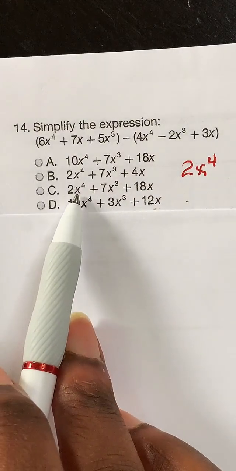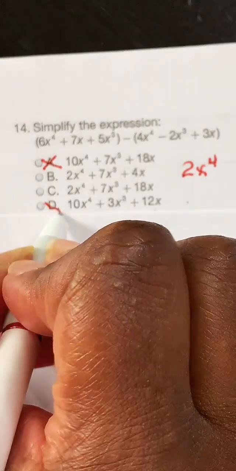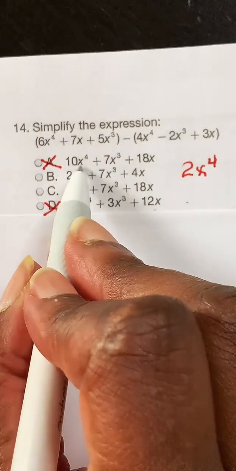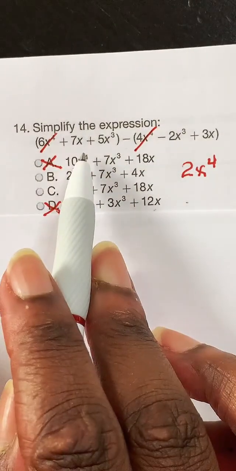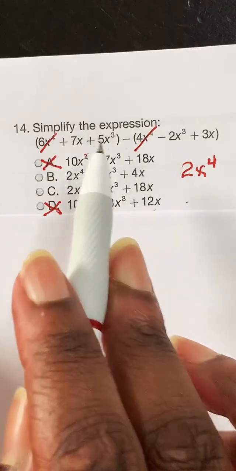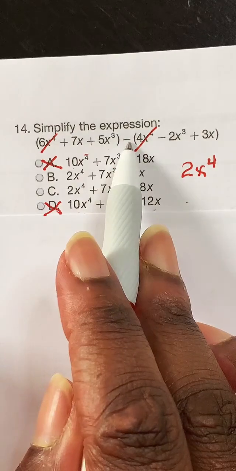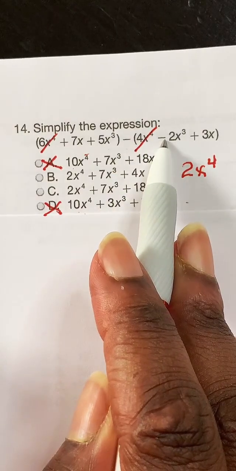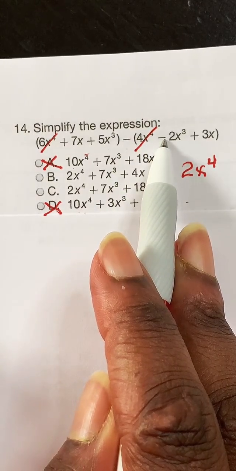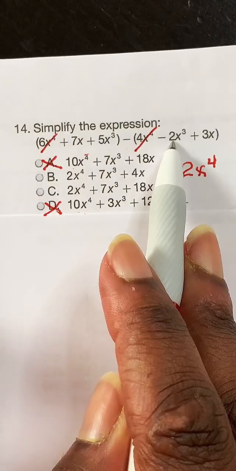So since I have that 2x to the fourth right off the dome, that means A is gone and D is gone, because for their x to the fourths, they have a 10, and we're not adding, we're subtracting. So now we're done with those two. Now we're looking at our x cubes because we do it in descending order. So we have 5x to the third minus a negative 2x to the third. When you minus a negative, that turns to a positive. So it's really going to be 5 plus 2. And 5 plus 2 gives me 7x to the third.